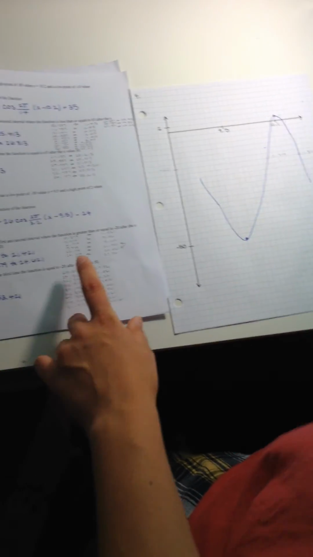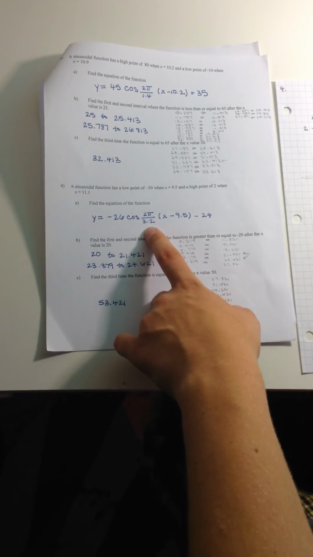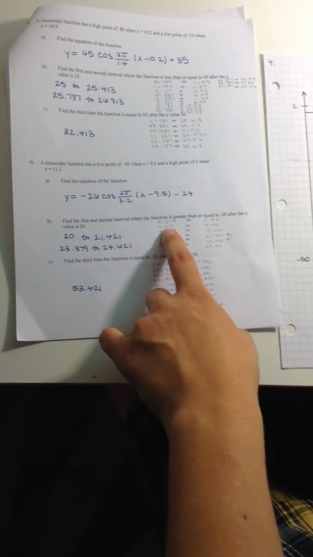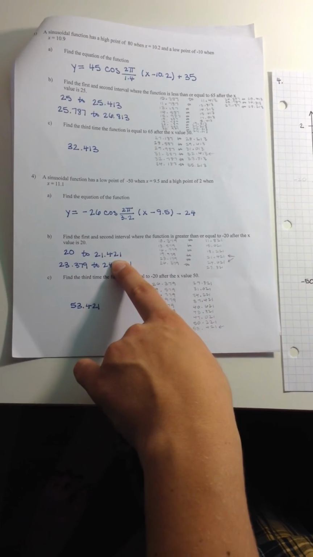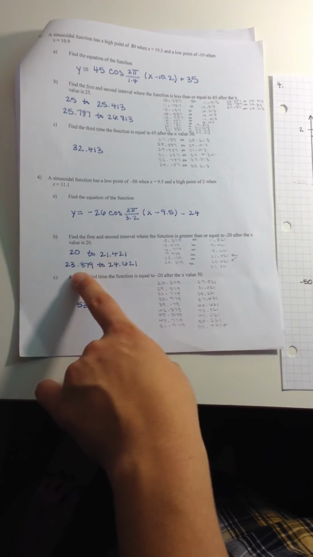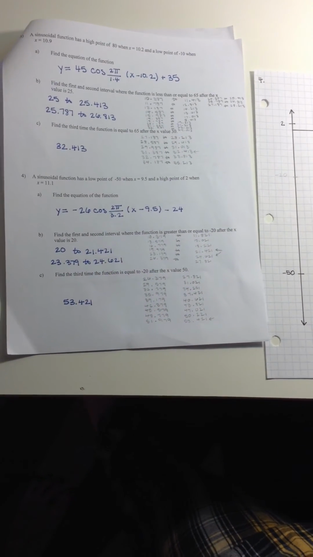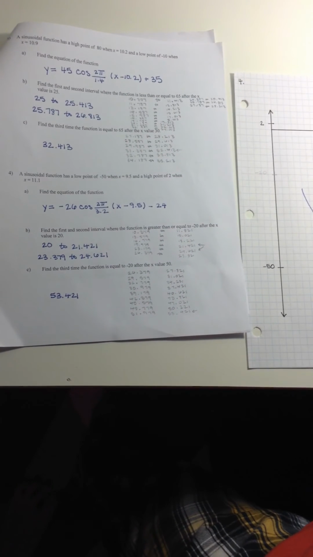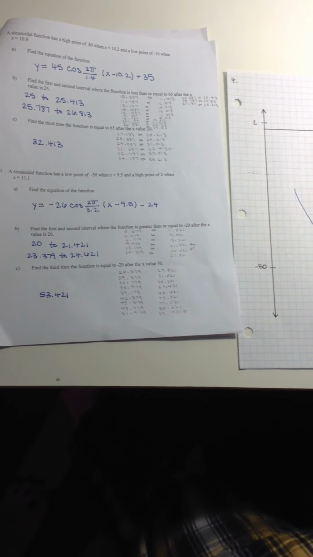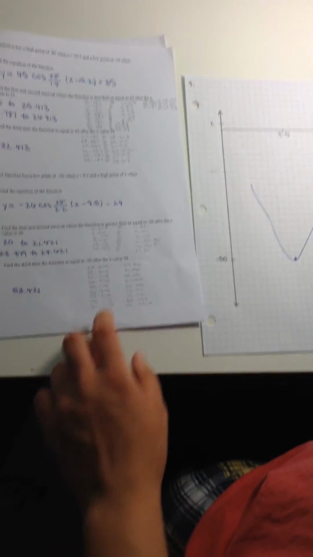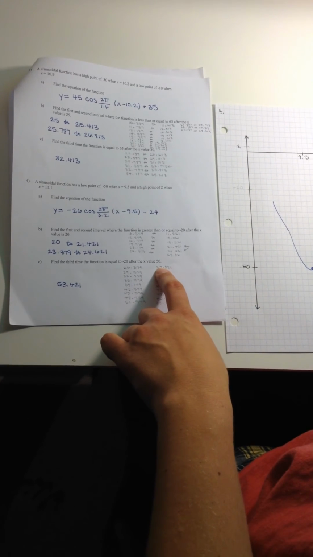We can go back to our problem now and add our b value of 3.2 continually until we reach 20. Once we do so, we find that the first interval is at 20 to 21.421, and the second is 23.379 to 24.621. C asks us to find the third time the function is equal to negative 20 after the x value of 50. So we have our first interval of our last one of 26.379 to 27.821.